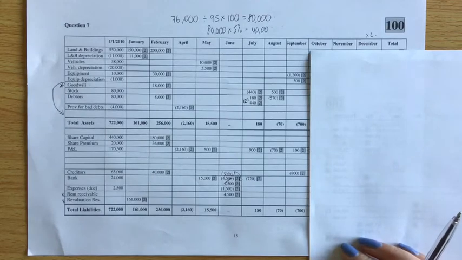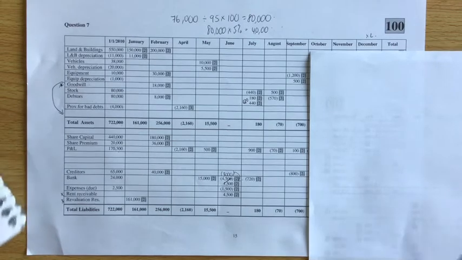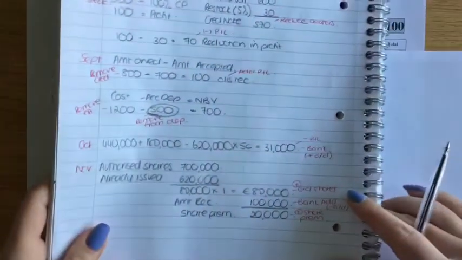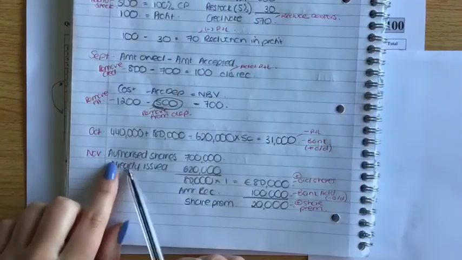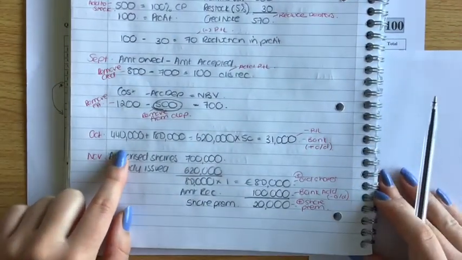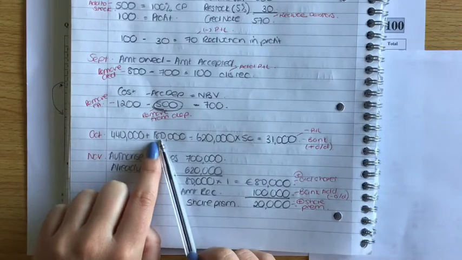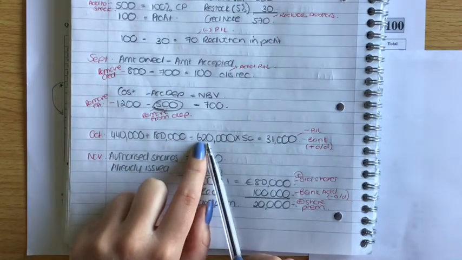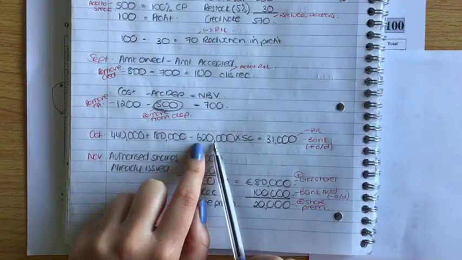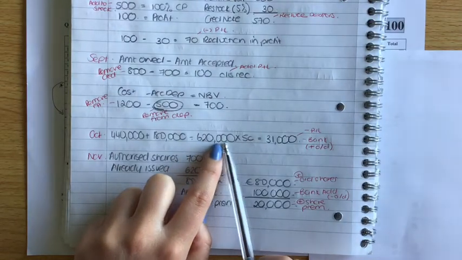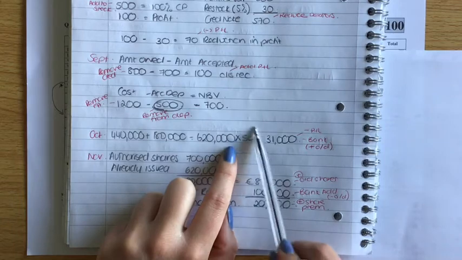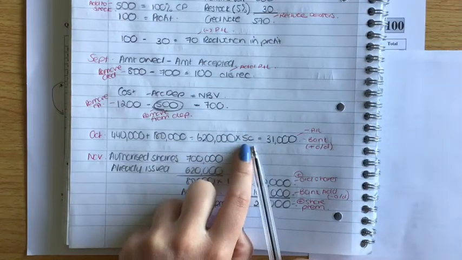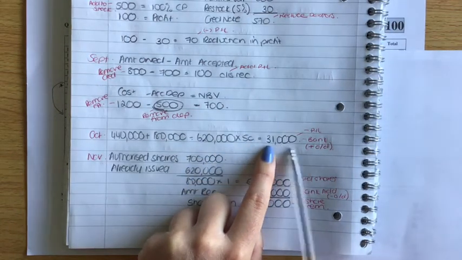Next is October. It says a dividend of 5 cents per share was paid on all issued shares. Okay, so the first thing you have to do is figure out, well, how many issued shares are there? So we had €440,000 worth of shares. Okay, and then we issued another 180,000 when we bought that business. So the total amount of ordinary shares is 620,000 shares. Okay, and each of those shares is getting 5 cent dividend. So the total dividend that's being paid is €31,000.